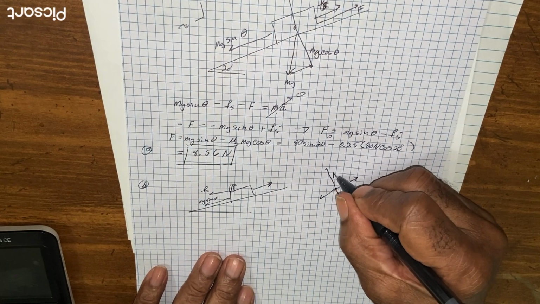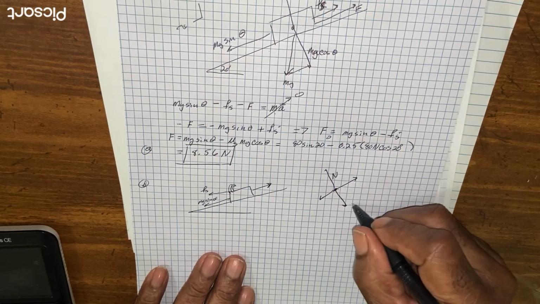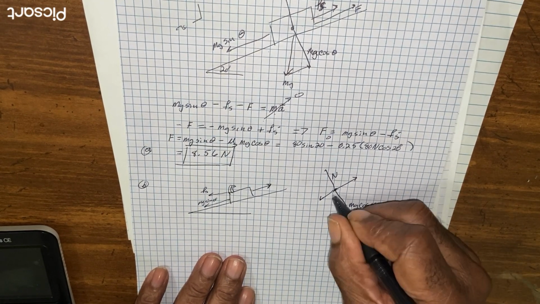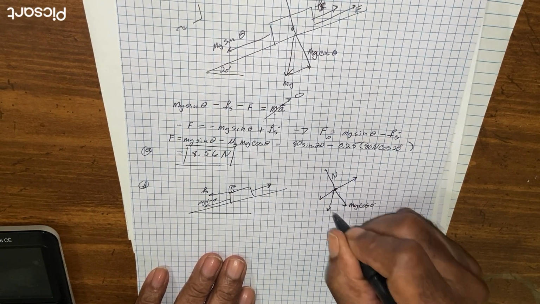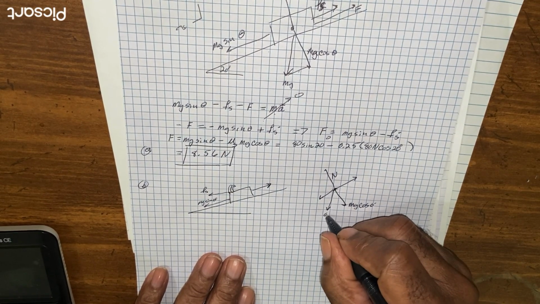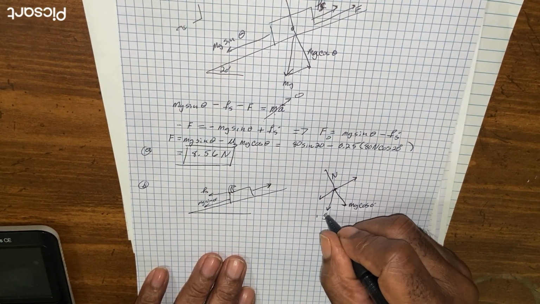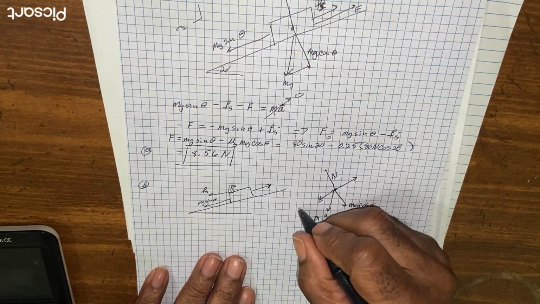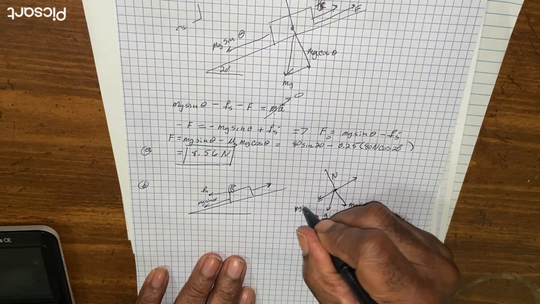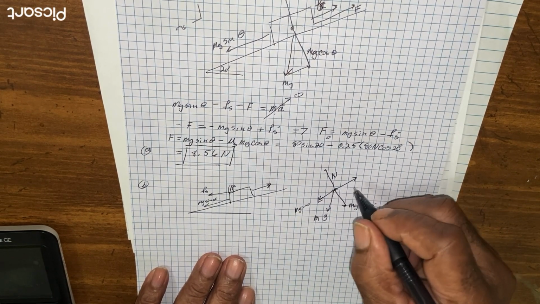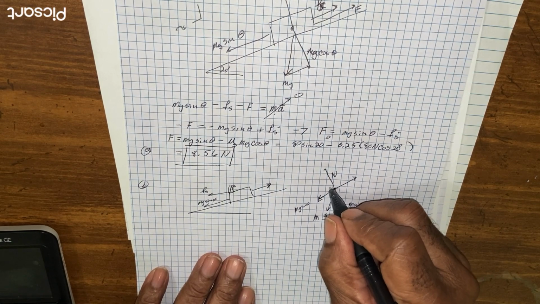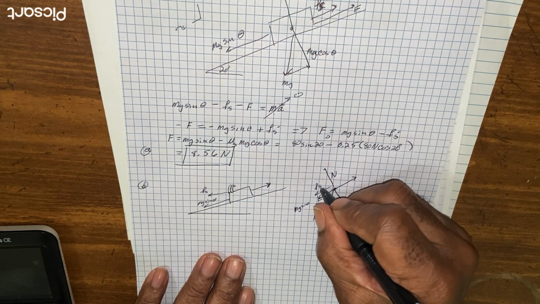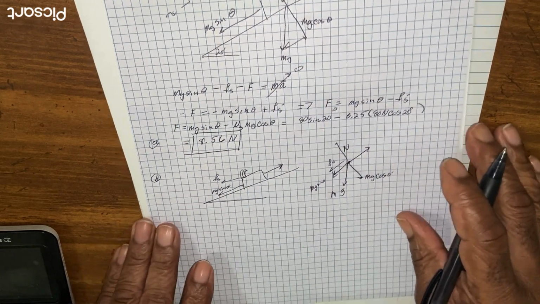We have N, we have mg cosine theta, and we have mg sine theta, and also we have, in this direction, F of S, the static friction.